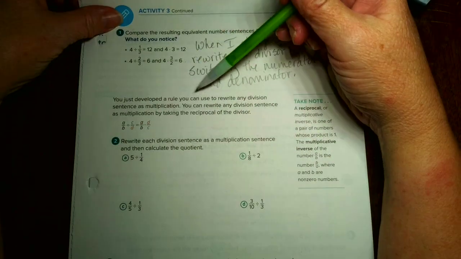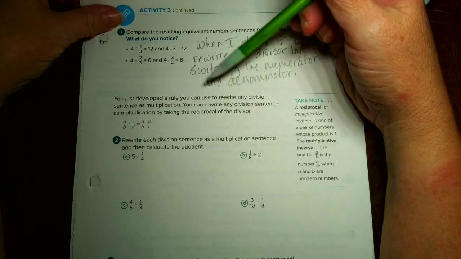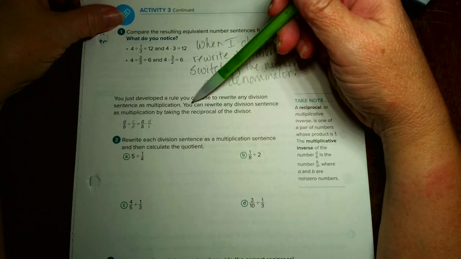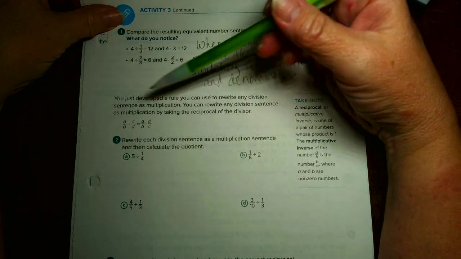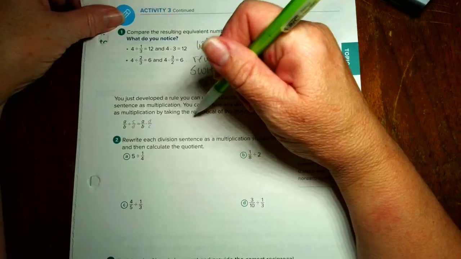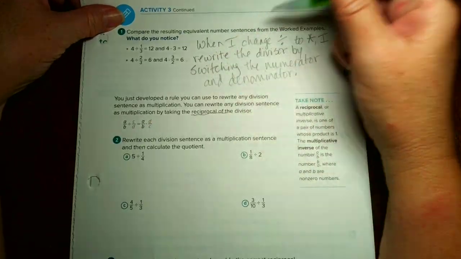It says you just developed a rule you can use to rewrite any division sentence as multiplication. You can rewrite any division sentence as multiplication by taking the reciprocal of the divisor.